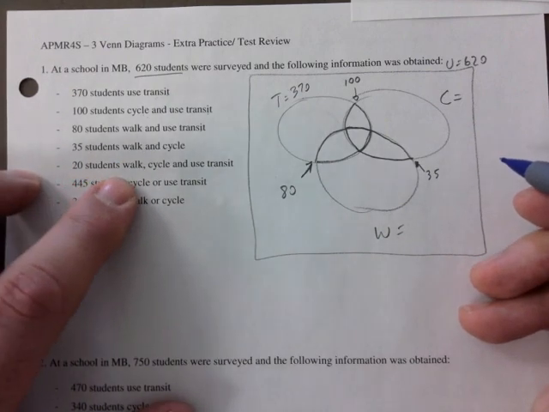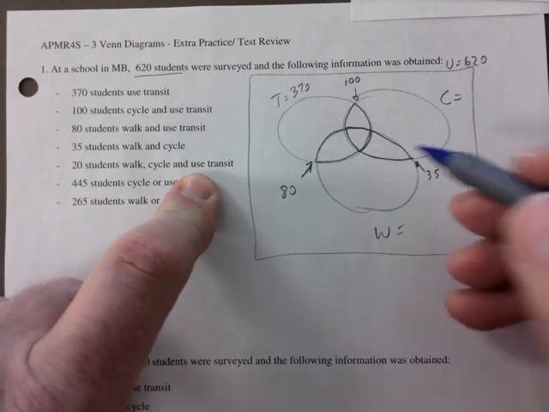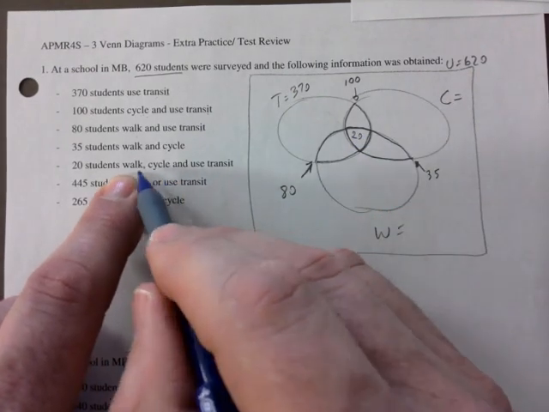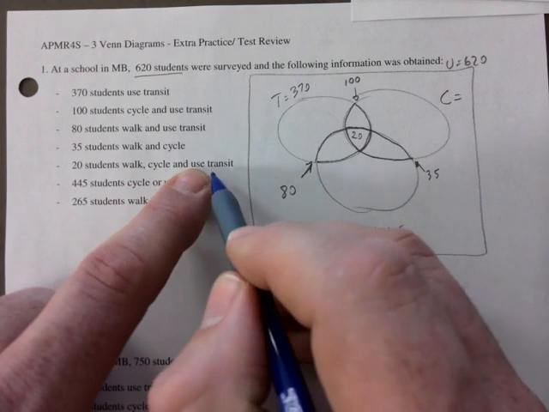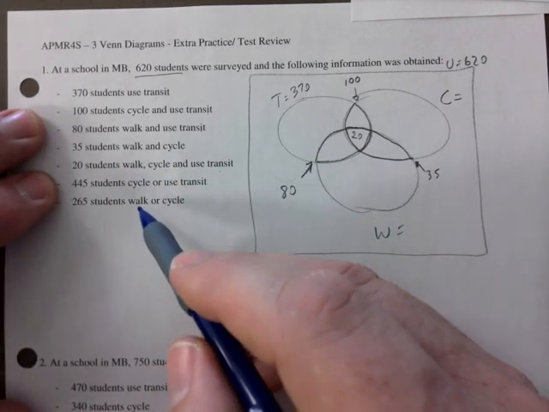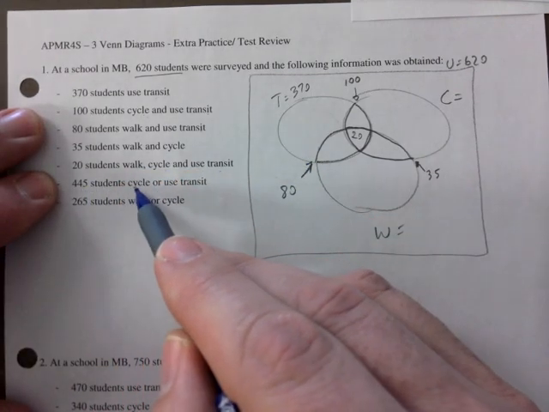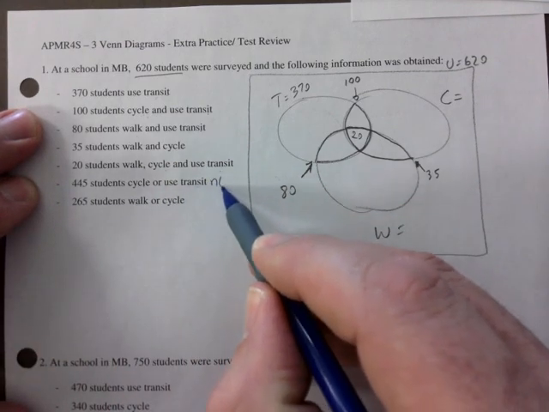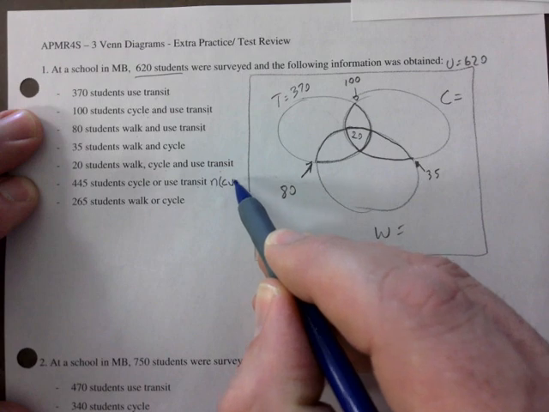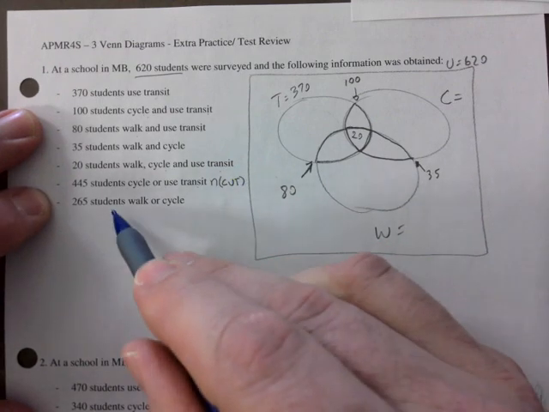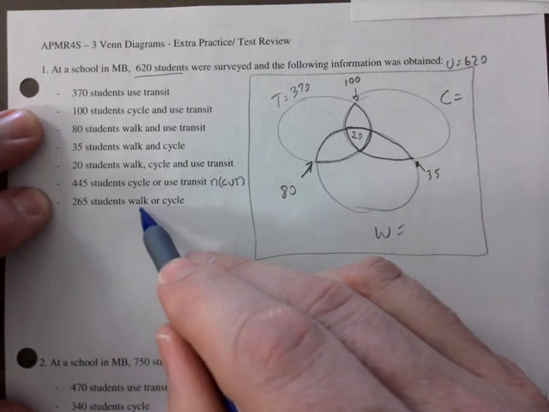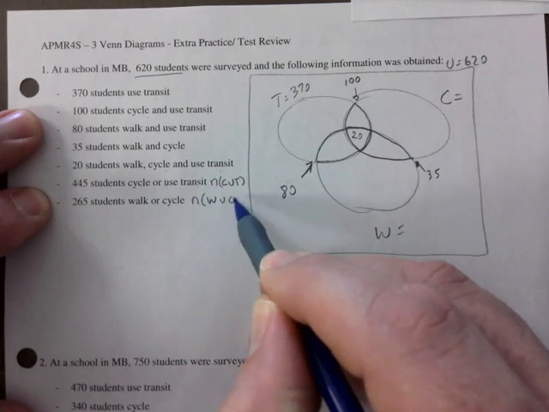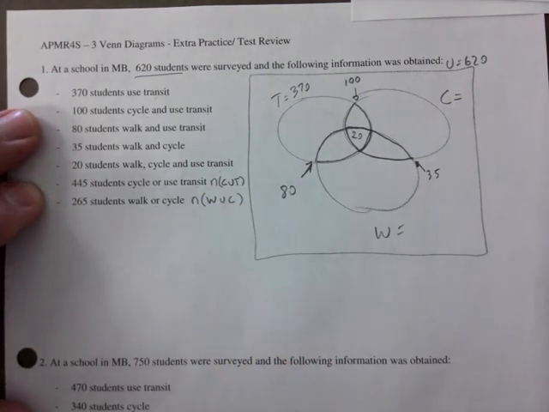And then 20 students walk, cycle, and use transit. So that's our middle number. I don't know if you remember the notation, right? That'd be W and C and transit. And then we have 445 cycle or use transit. So this would be cycle or use transit, and 260 walk or cycle. Okay, so those are the ors.